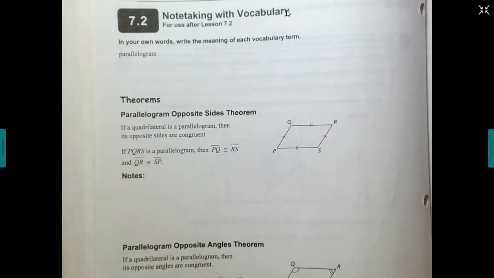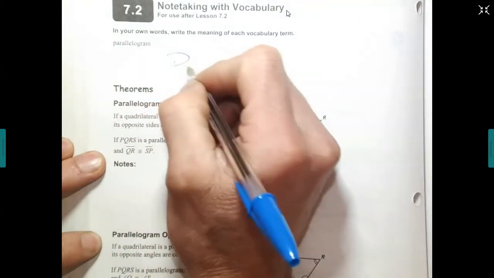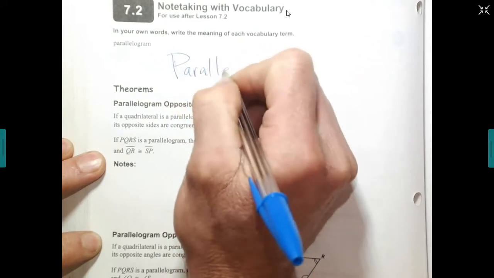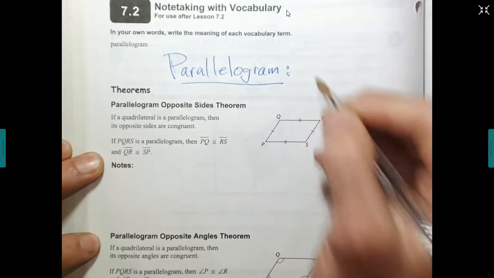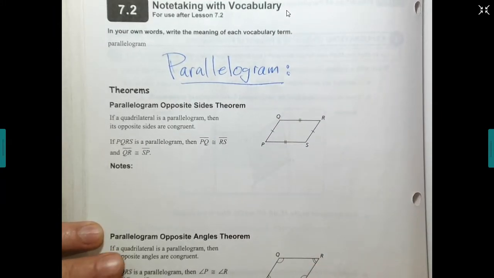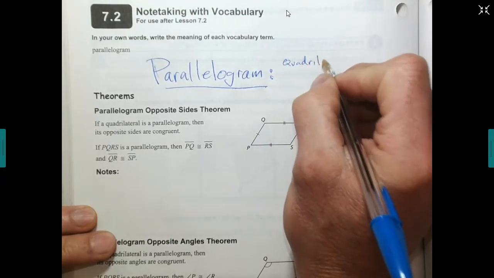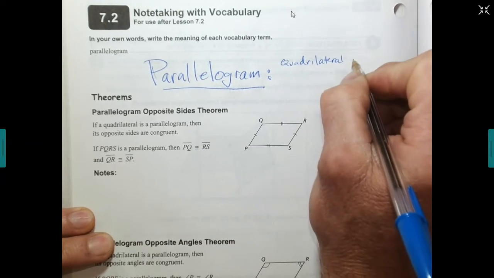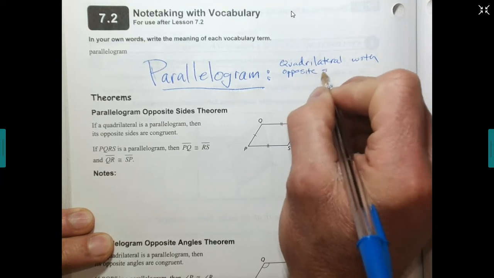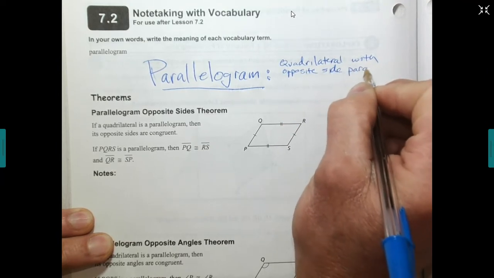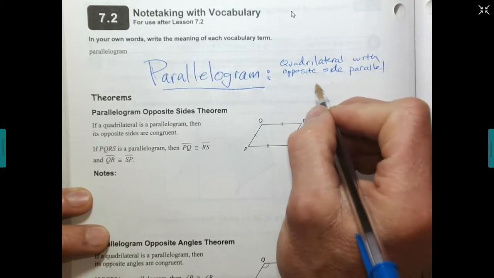Today, we are going to be learning about one thing and one thing only, and that is parallelograms. First, it'd be good to know what a parallelogram is. A parallelogram is a quadrilateral with opposite sides parallel.